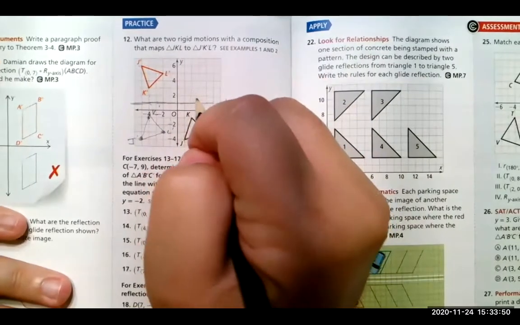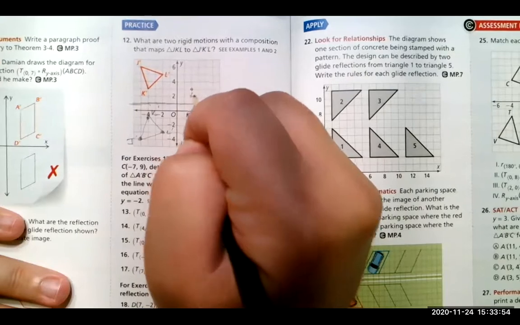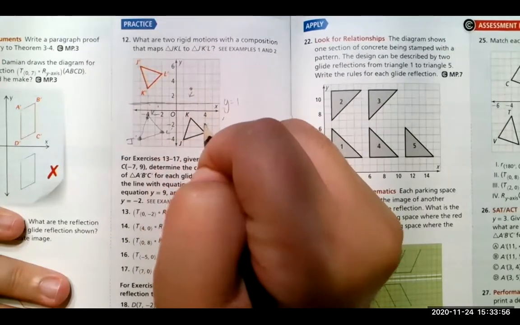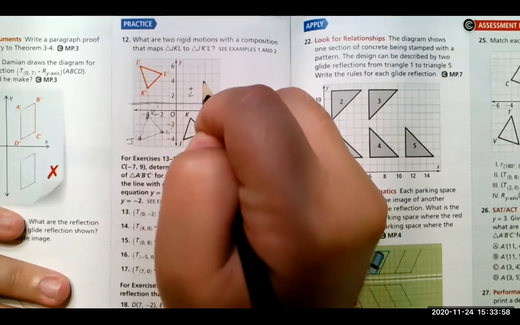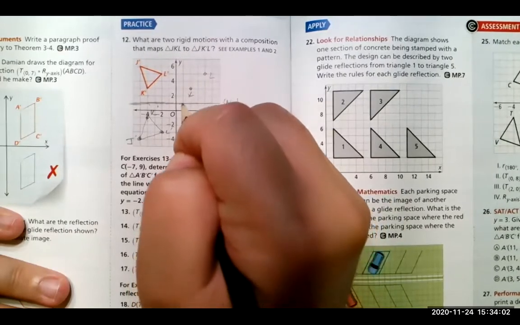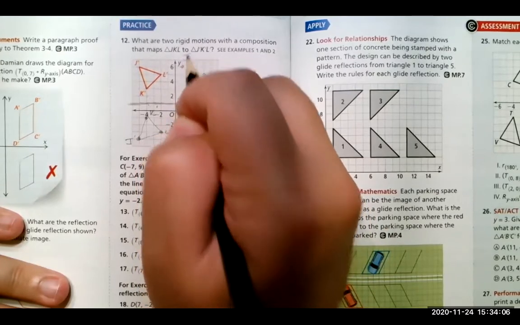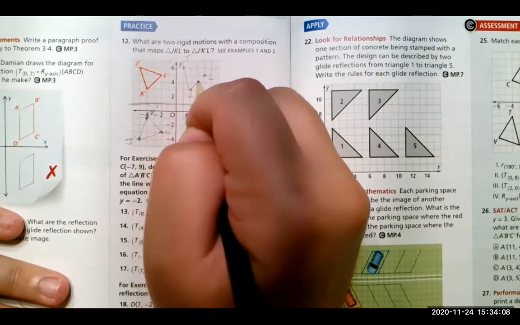That will be my first. So there's K. Is that 1, 2, 3, 4? 1, 2, 3, 4. There's L. 1, 2, 3, 4, 5. So there's J. J, K, L.